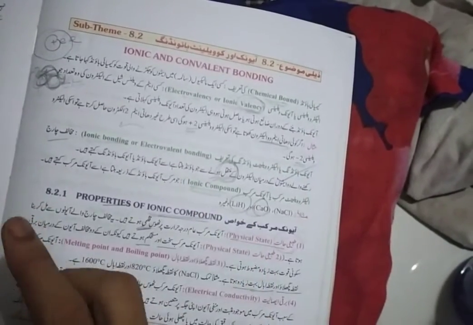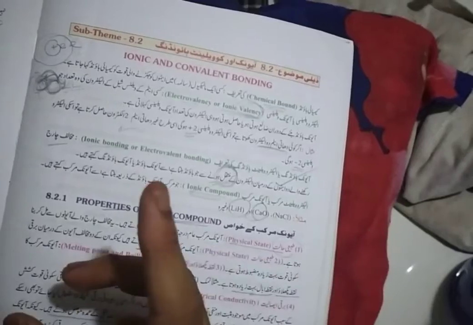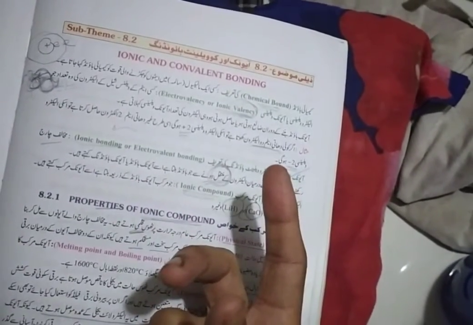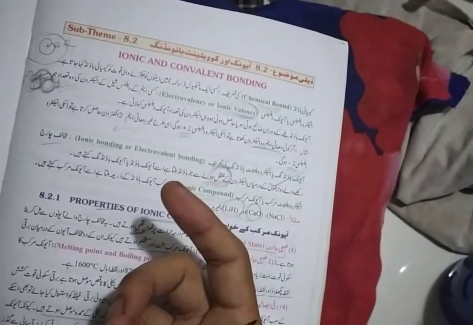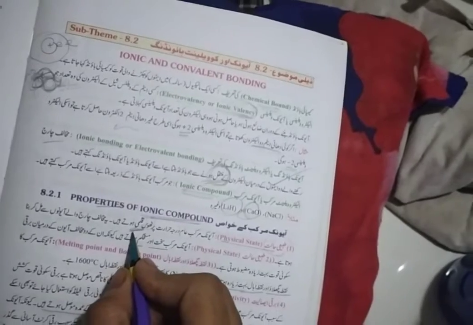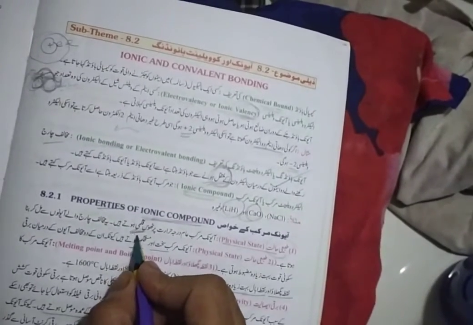It is formed by different charges: one atom transfers electrons, the first one loses and the second one gains. Then through this process, if a compound is formed, it is nothing but an ionic compound. What will be its nature? Its nature will be solid crystalline, at normal temperature.